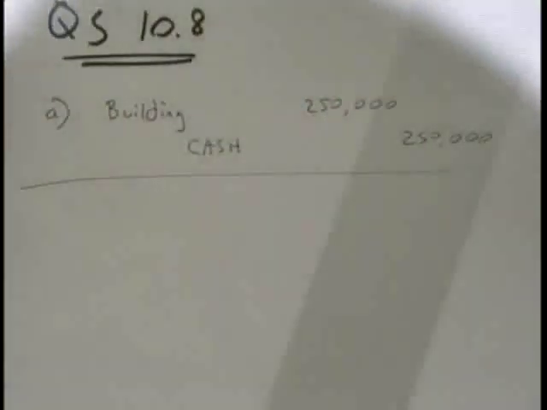That would be easier though, to add it on to the existing building. Yeah, then you just have to adjust what you've been depreciating. Either way works, and in the end, the balance sheet and income statement will be the same. The key is that you don't expense it all. You capitalize it, which means we debit an asset. Good question.